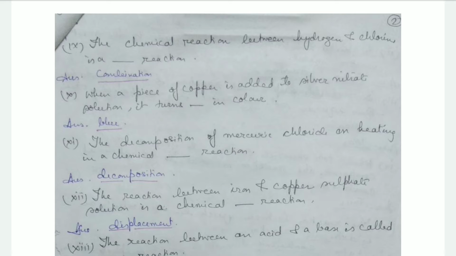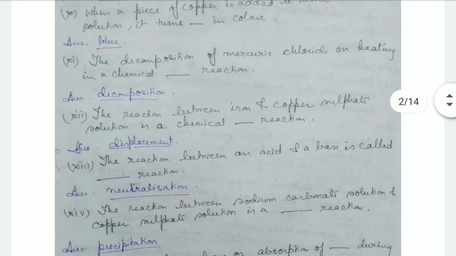Then the decomposition of mercury chloride on heating is a chemical decomposition reaction. Mercury chloride decomposing to mercury and chlorine. Then the reaction between iron and copper sulfate solution is a chemical displacement reaction. Iron displaces copper from the copper sulfate. Then the reaction between an acid and a base is known as neutralization reaction.